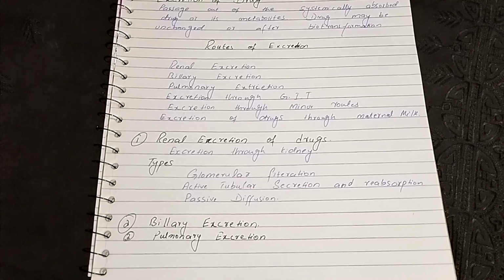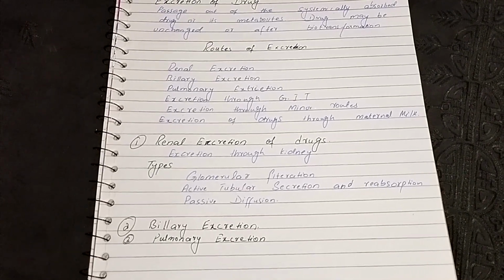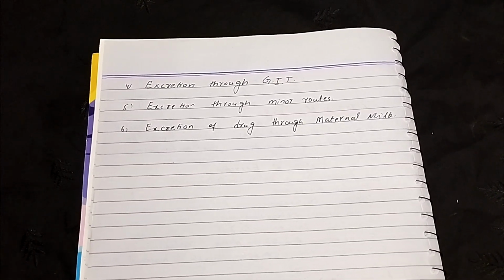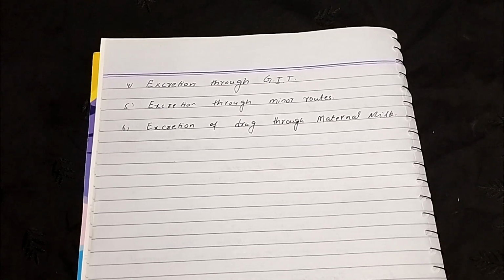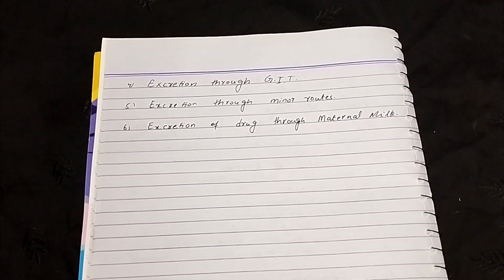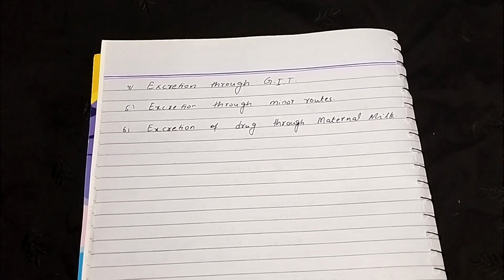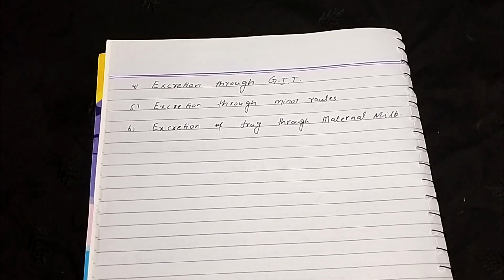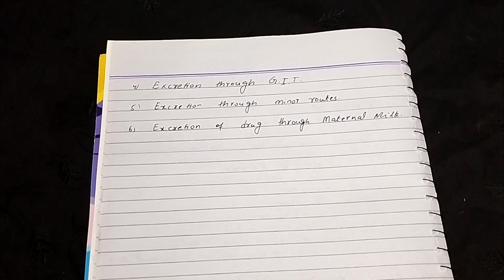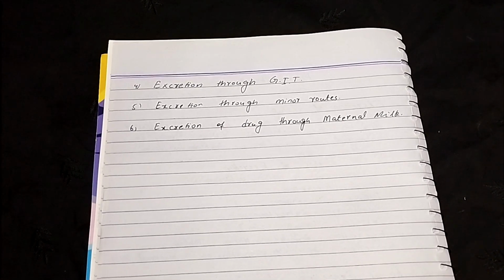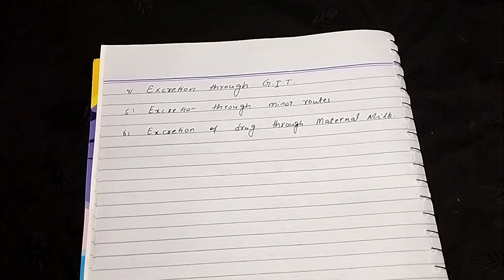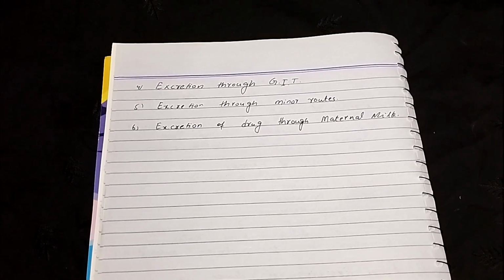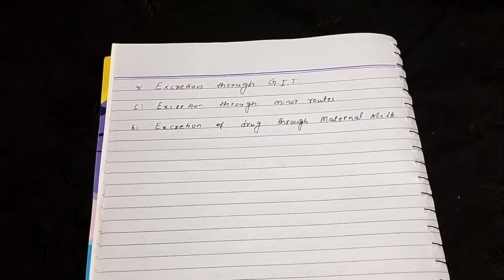Next we move toward the fourth type, that is excretion through the GIT. Those drugs which are unabsorbed are excreted through GIT. These are the drugs which act locally, because magnesium trisilicate, which exists as magnesium and silicate ions, these ions being heavy ions and are not absorbed but are excreted through the feces, as well as the drugs or metabolites which pass from the liver into the bile and reach into small intestine are excreted through the feces, such as large conjugated metabolites.